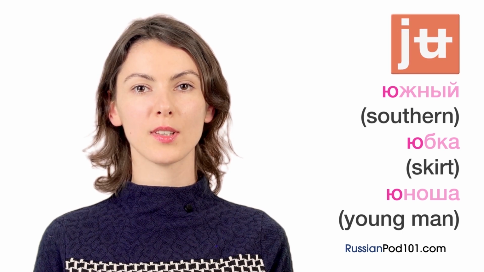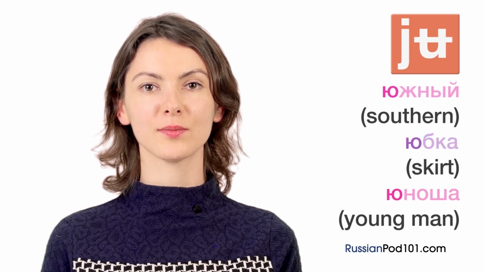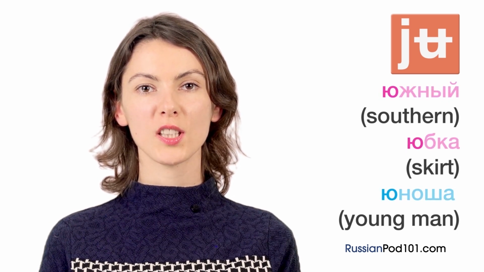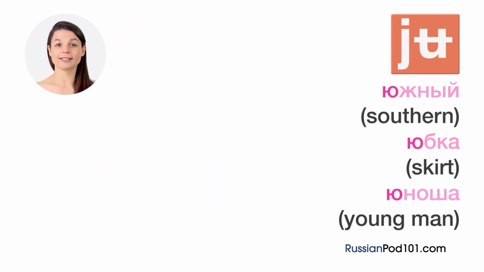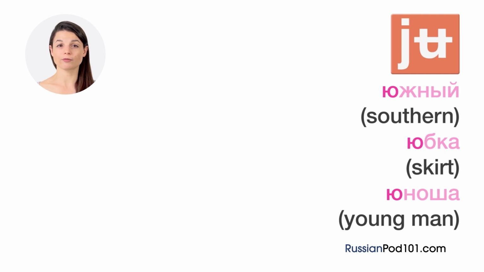Ю, южный, юбка, юноша. It sounds very similar to you. Be sure to raise the back part of your tongue all the way up against the back roof of your mouth. Exaggerating your lip rounding may also help with the pronunciation of this sound.